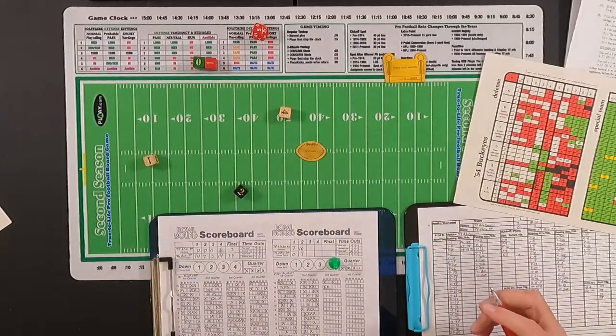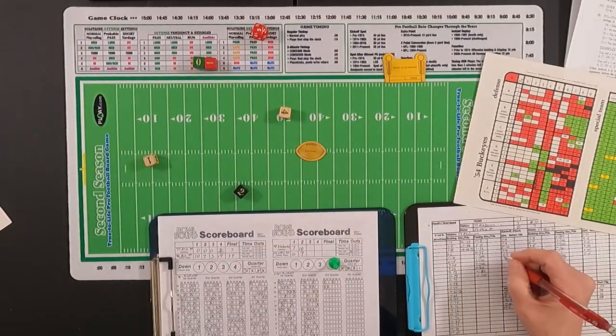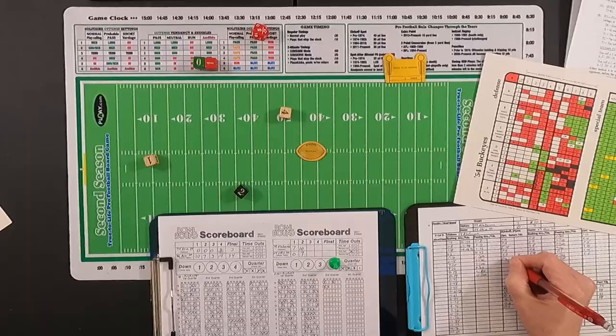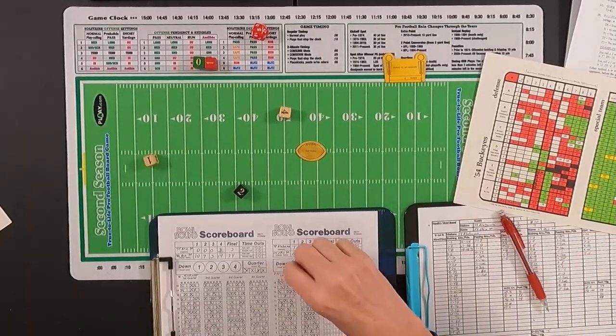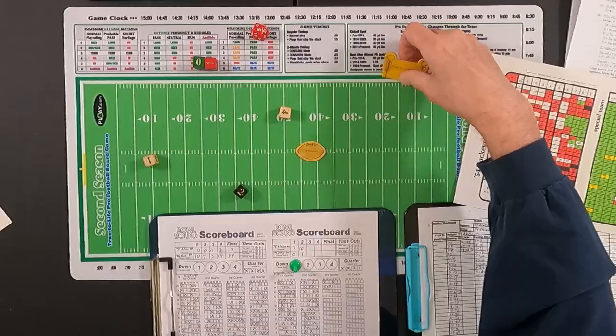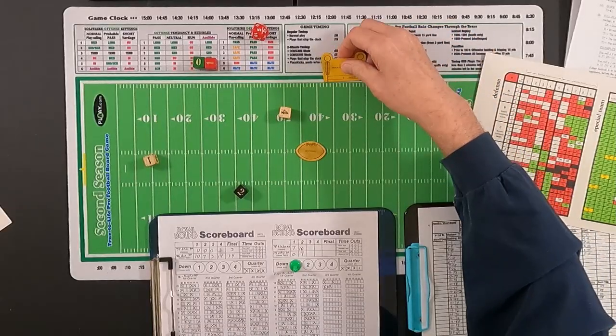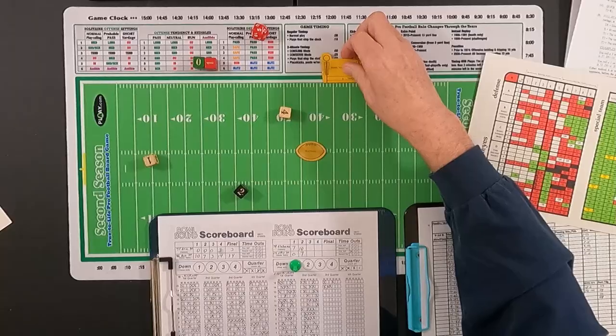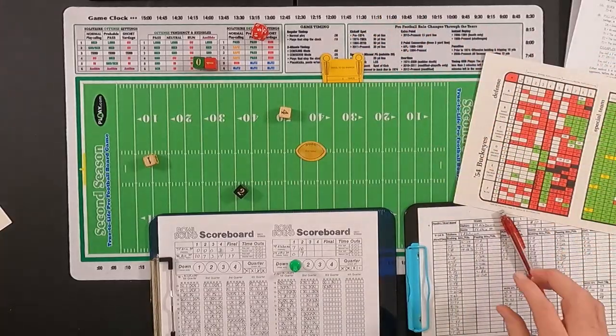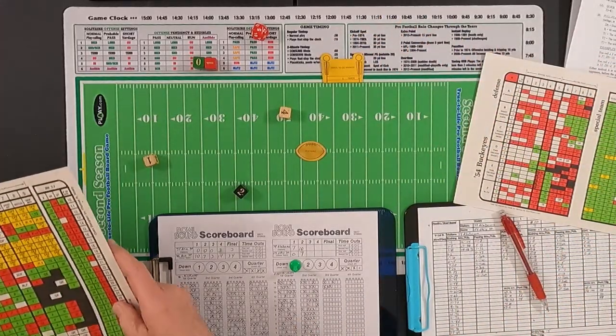He got 0 yards. Okay. So his punt return went for 0. And that's a change of possession, 10 seconds. It's first down at the 37 of Ohio State. So, poor punt, no return, luckily for them. And Alabama now has the ball.